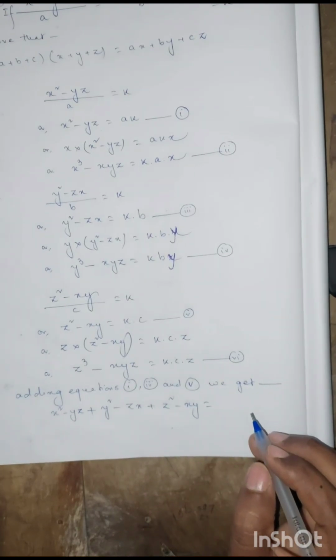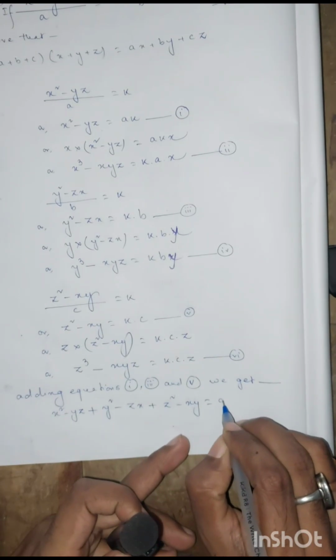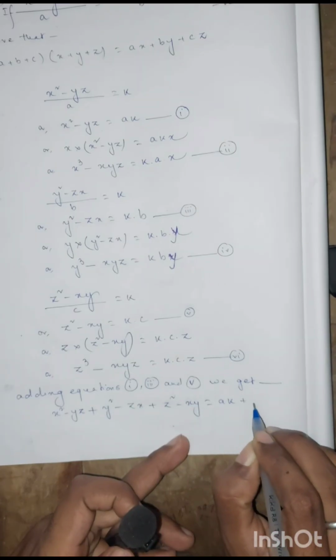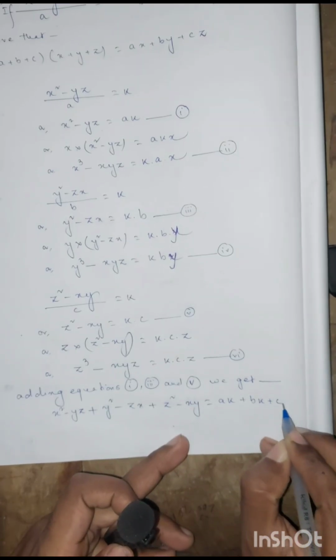Now adding the right side, ak plus bk plus ck.